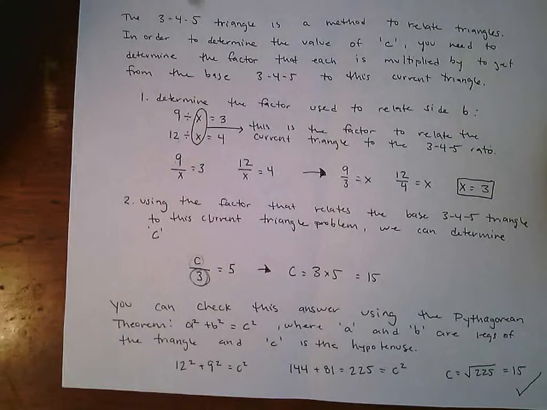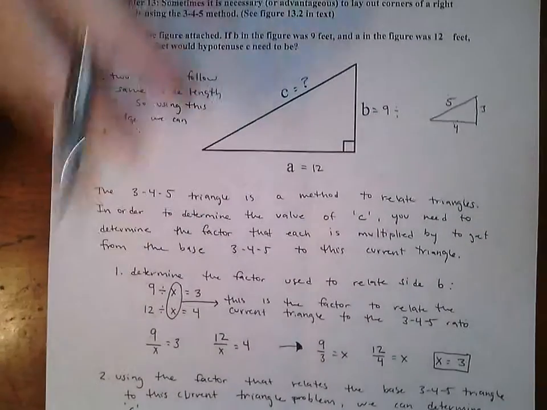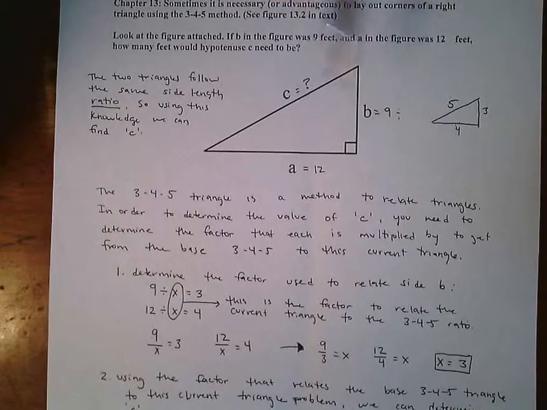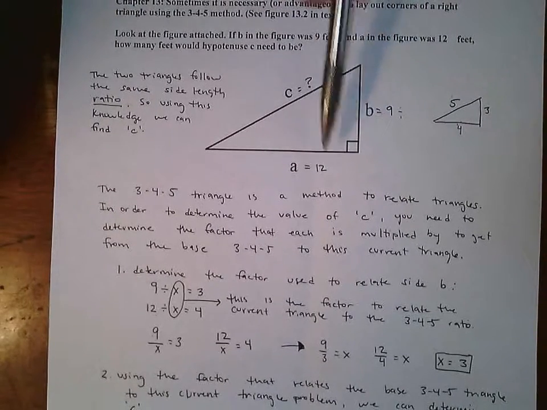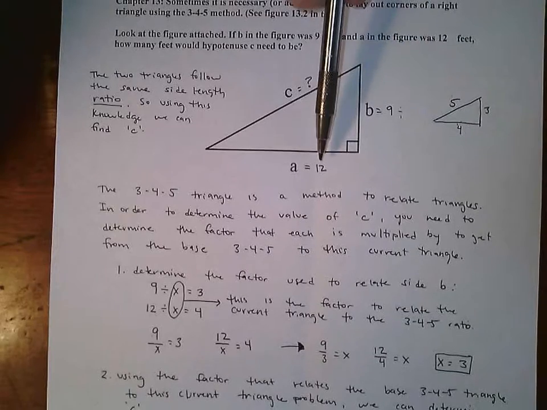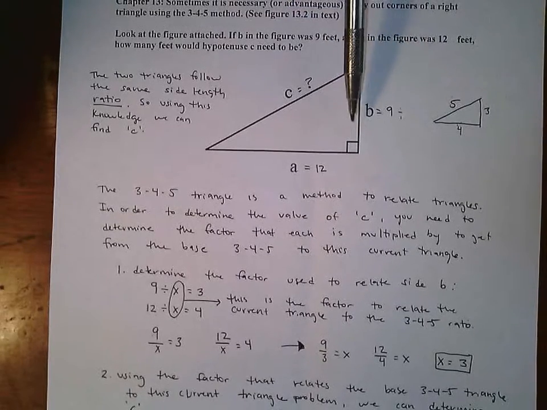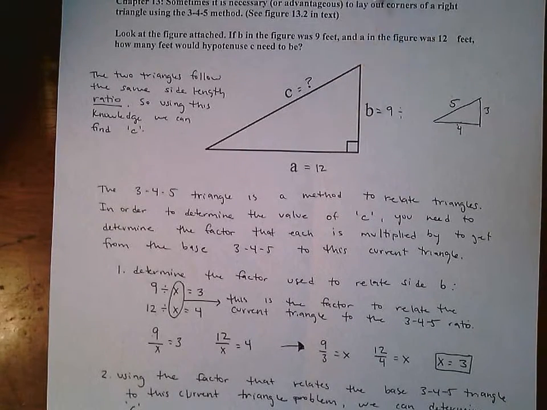So while this isn't a 3-4-5 triangle, since each side is related by a factor of 3, it still follows the same rule. Since each side of this triangle is related by the same factor, we know that we can use the 3-4-5 triangle to relate these sides.